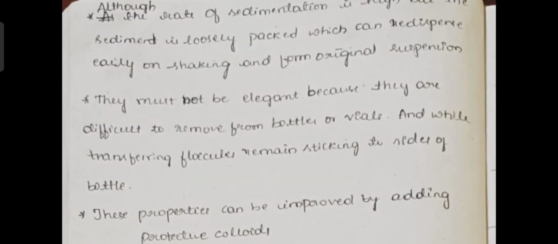See, in case of the flocculated suspension, the rate of sedimentation will be high. The network formation will be there, the sedimentation will be high. And it is loosely packed and can redisperse easily upon shaking and form the original suspension. See, the bonds that are formed are weaker bonds to form the network. When it is shaken, the bonds are broken down and it is easily redispersed in the solvent.